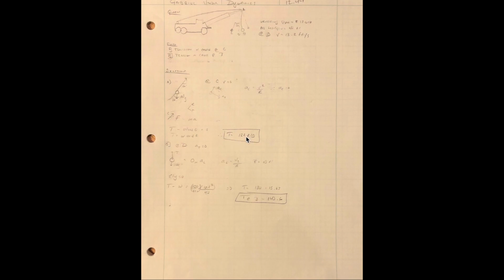122.2 pounds. Now it's asking us to find the tension in the cable at the bottom D of the swing, with speed of B is 13.2 feet per second. So here's a free body diagram of it at D, where the weight's completely down and the tension is just going straight up.